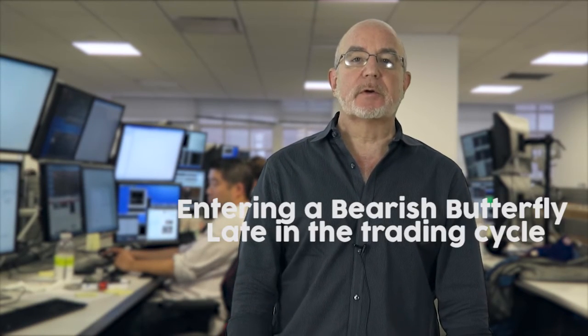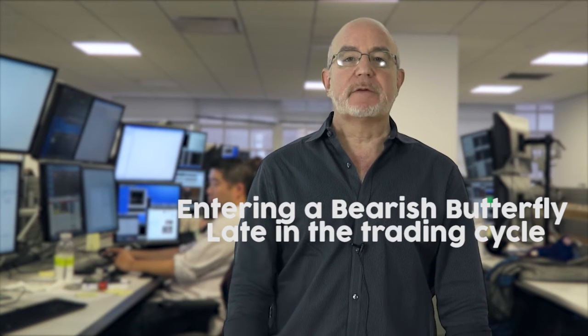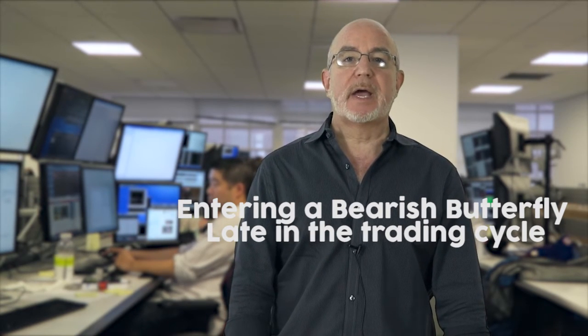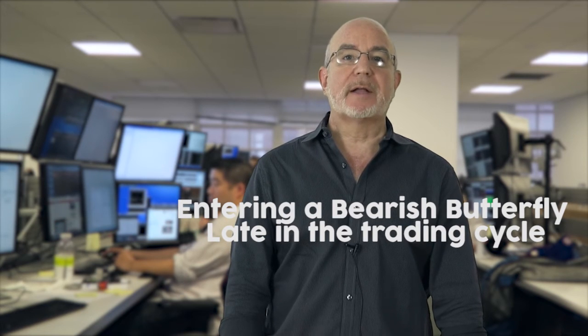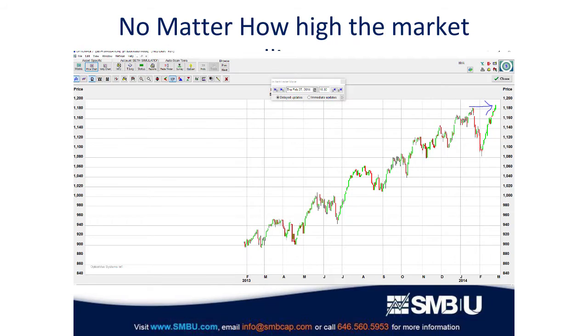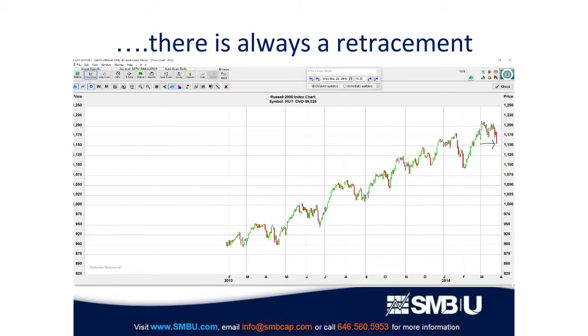Let's focus on the Bearish Butterfly. What is the premise of the Bearish Butterfly? And that is that no matter how much the market rallies, as it did in late February of 2014, here you can see the Russell 2000 ran up to almost around $1,200. By late March, it had sold off 40, 50 points into the 1150, 1160 area. So that was quite a rally initially on the Russell 2000, but it ultimately sold off.